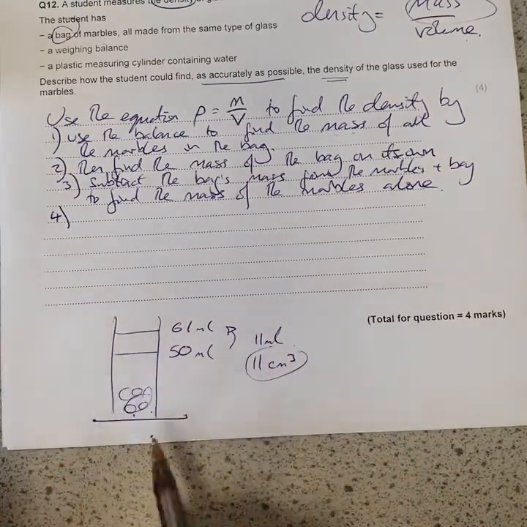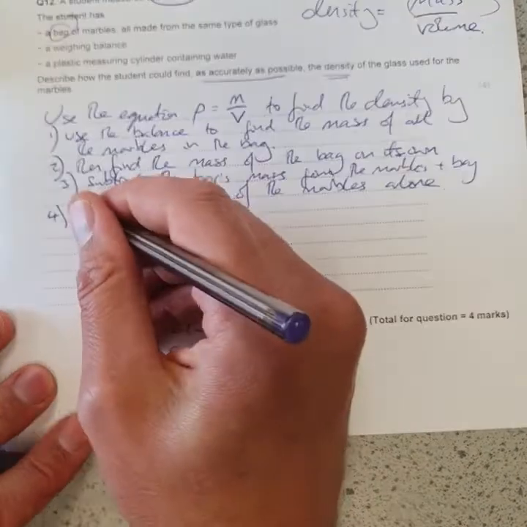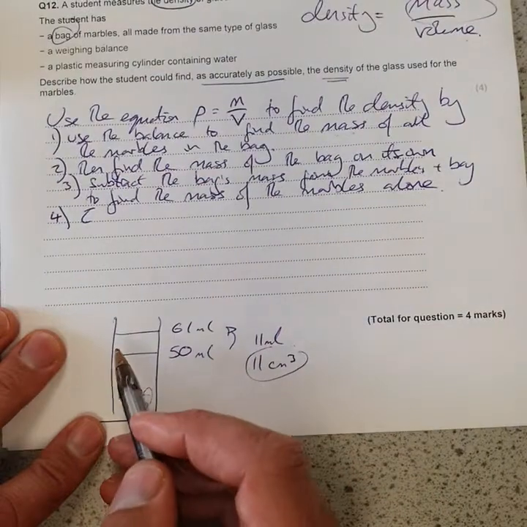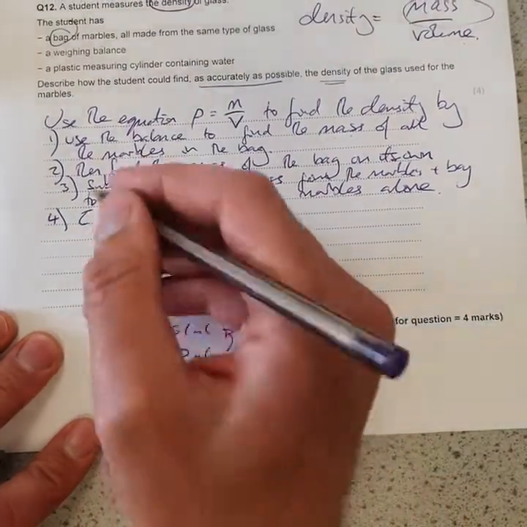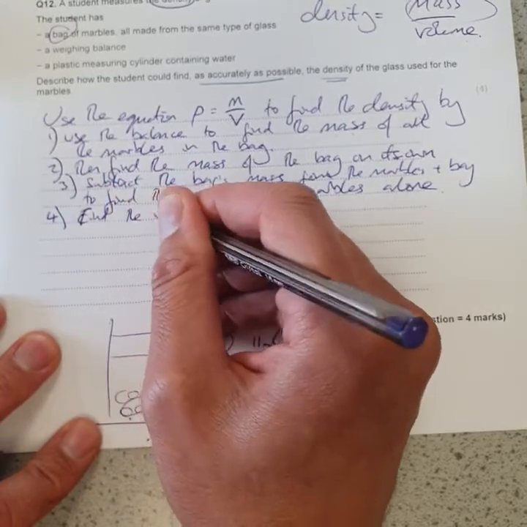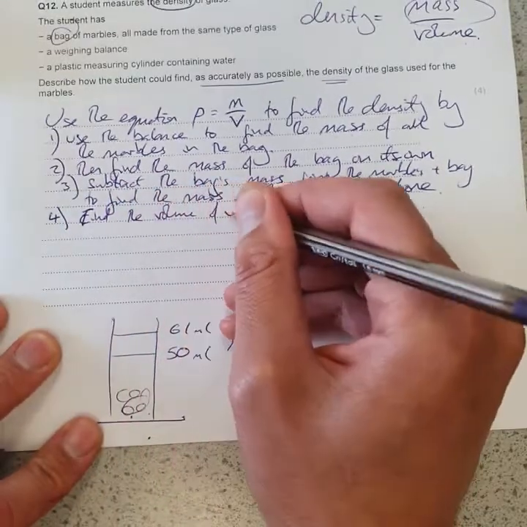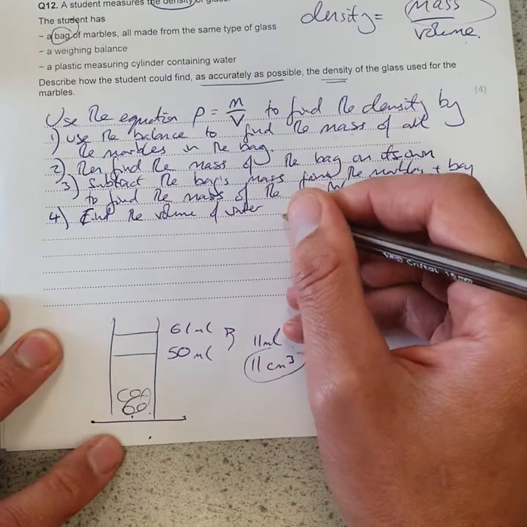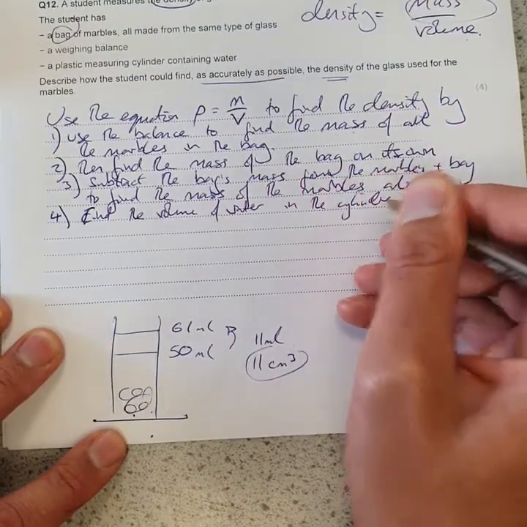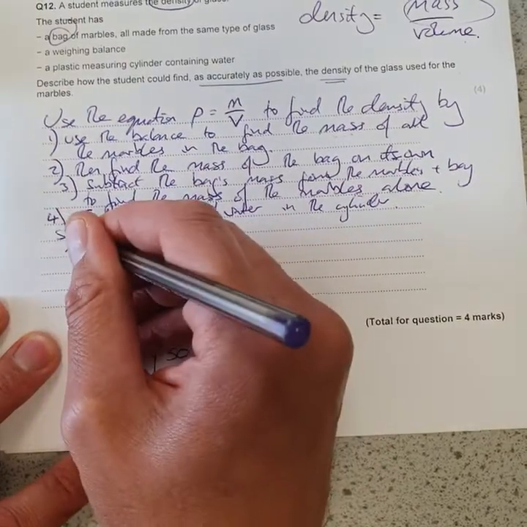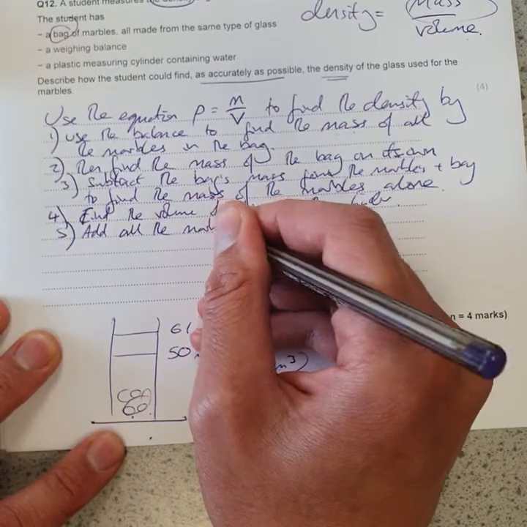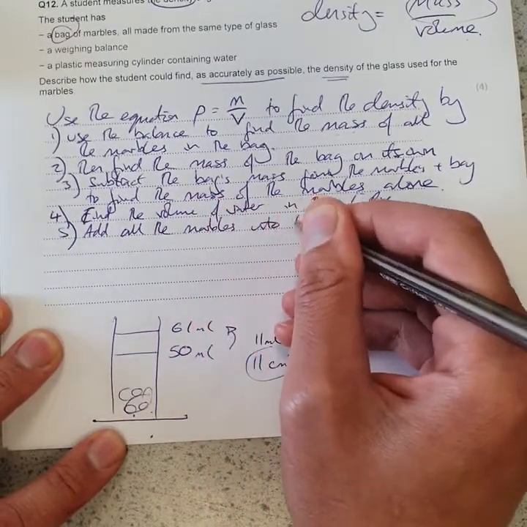Okay, so exactly what we're going to explain here then. Before we add the marbles into it, we need to know the volume of water at the beginning. So find the volume of water in the cylinder. 5, add all the marbles into the cylinder.